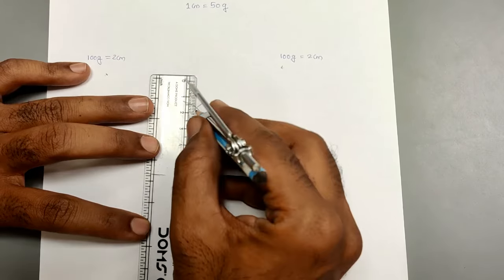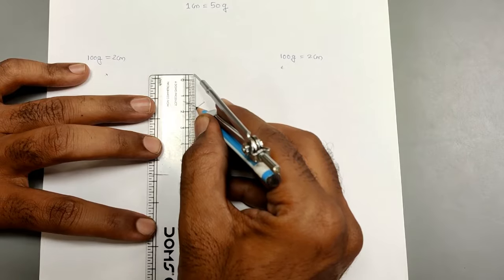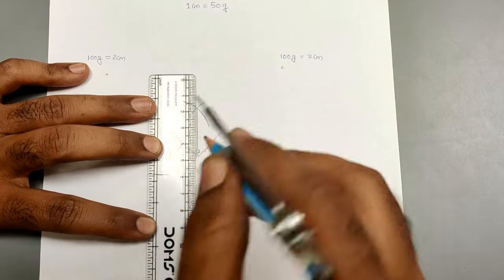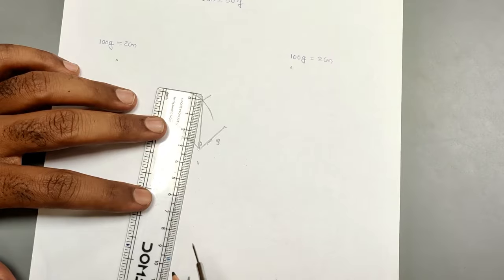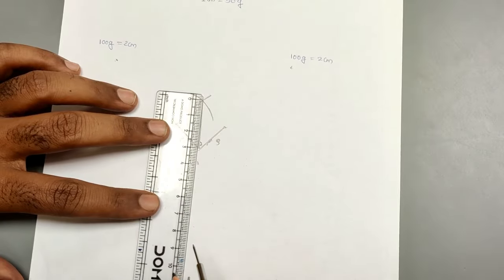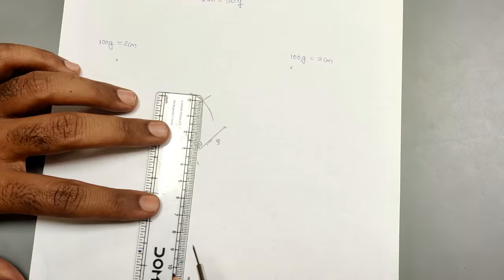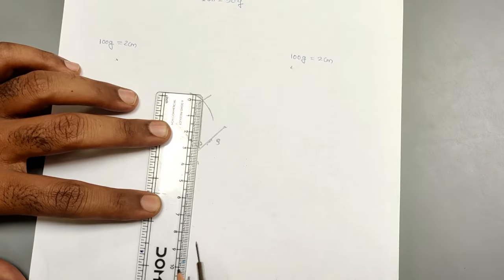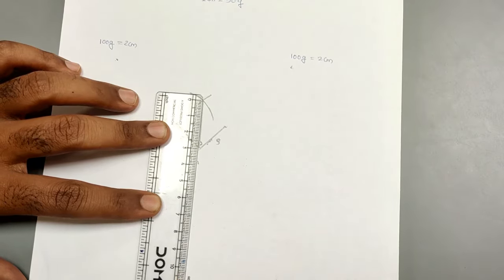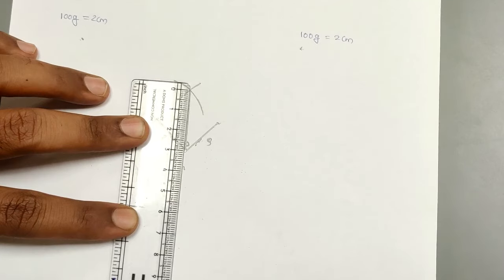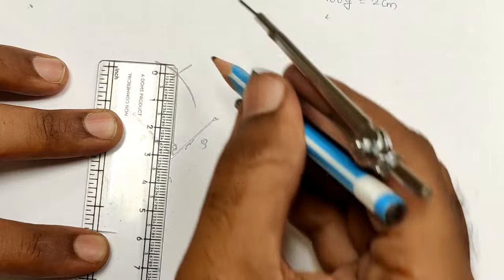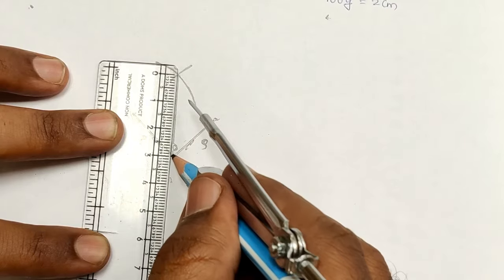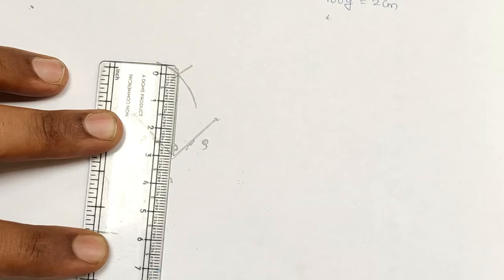Okay, so I will join it here now. So I will join it to the junction. Now measure the distance between that point of intersection of the arcs and the junction. So how much is it? You can observe it clearly. It is 3 centimeter. Clear? I guess you are clearly watching it. So it is 3 centimeter, right? From the point of intersection to the point of the junction, it is 3 centimeter.